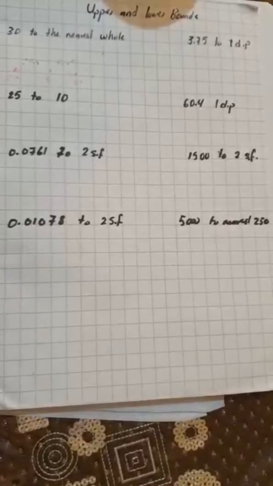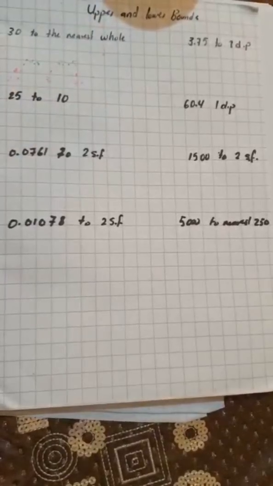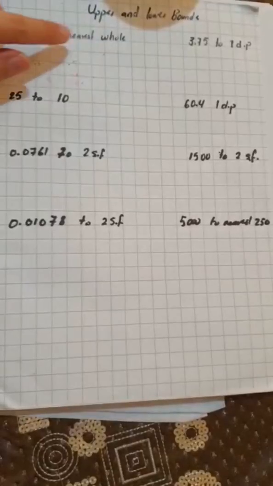Good morning, everybody. We're going to start together upper and lower bounds for today. We need to read our equation: 30 to the nearest whole number.